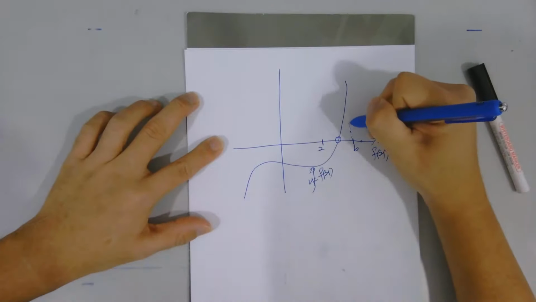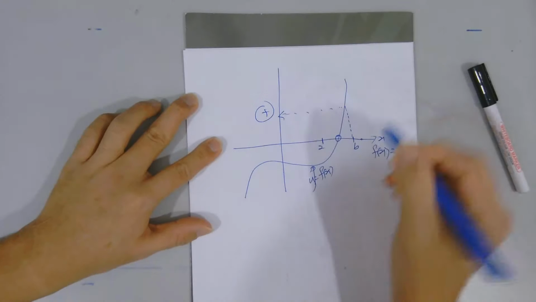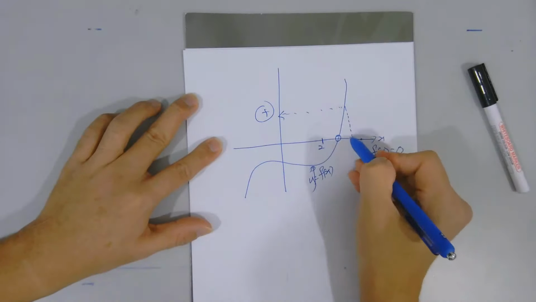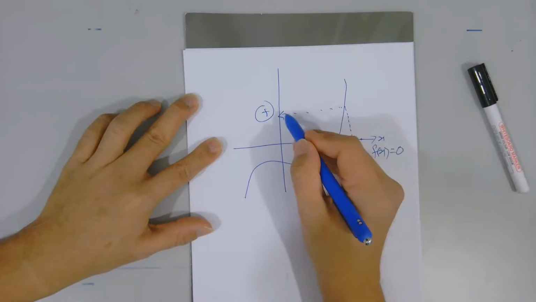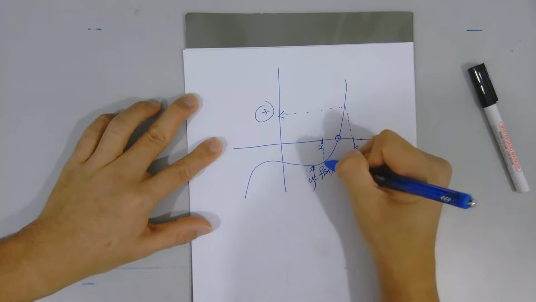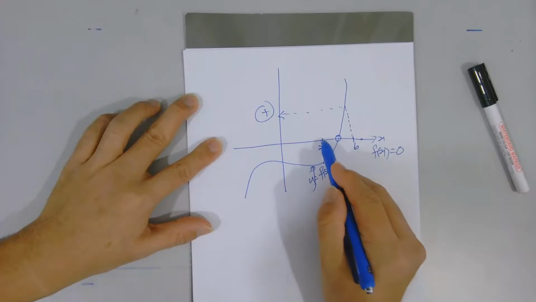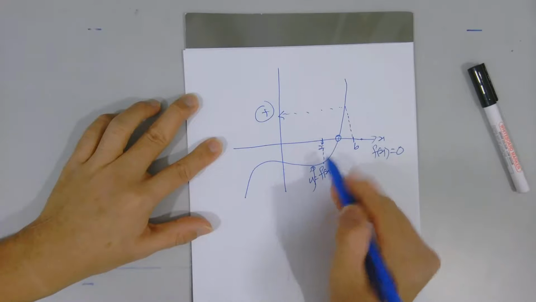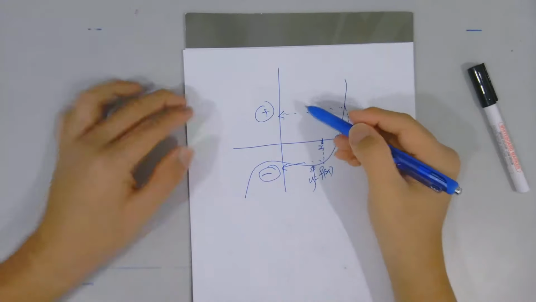So then I'm choosing a value, okay, 6. Of course, definitely 6 will give me a positive value, because x equals 6 meets the graph and gives a positive y value. And definitely any value less than the root, the value before the root, will give a negative value.